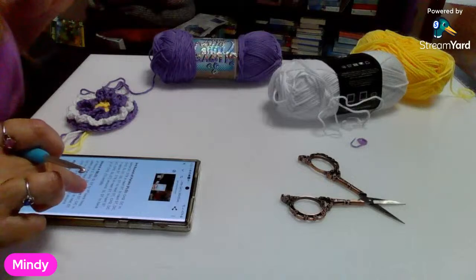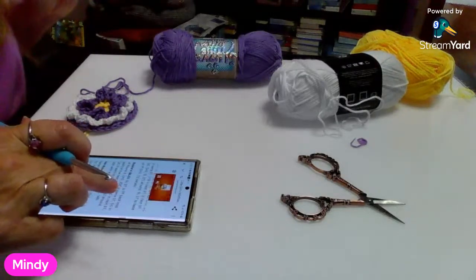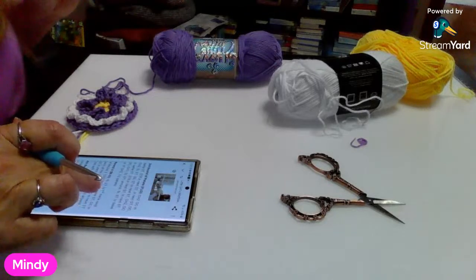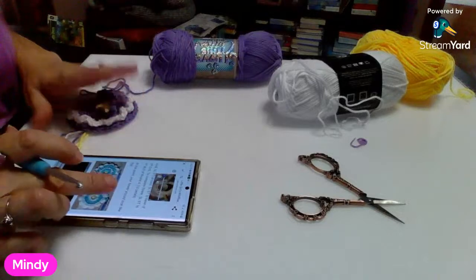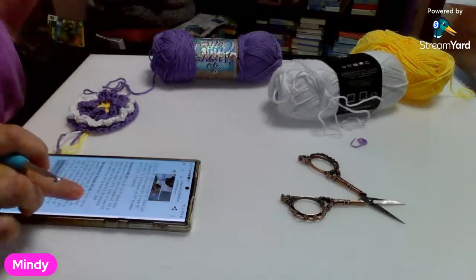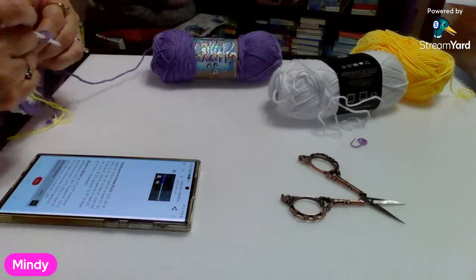Third round of petals. Let me think. Does it end with white? It does end with white. So we got one round of purple. Now we're going to make another row of purple. Front loop only again. We're sticking with our purple here.